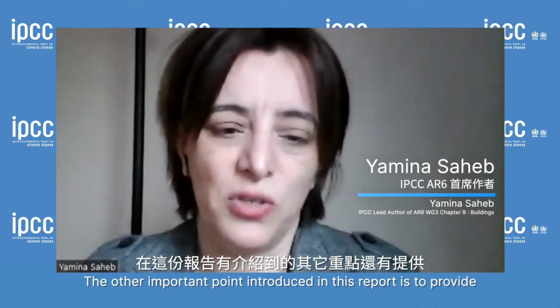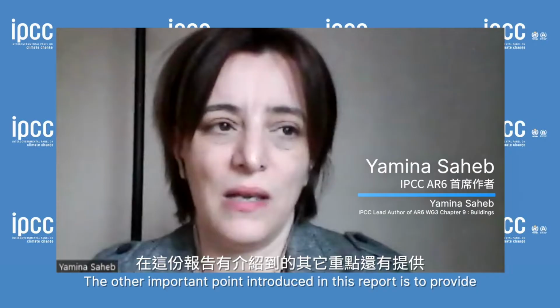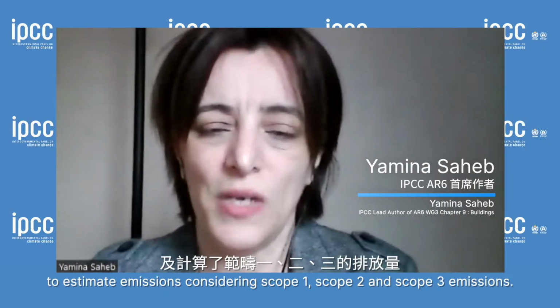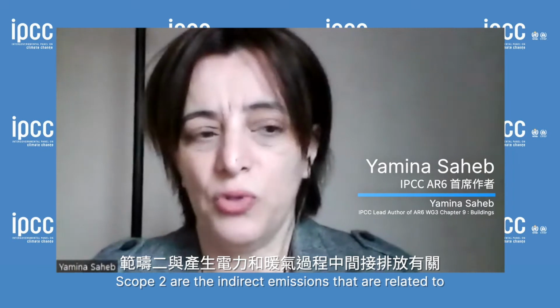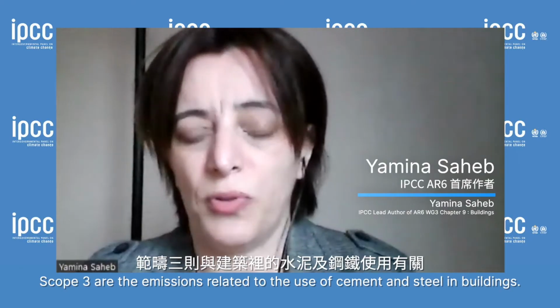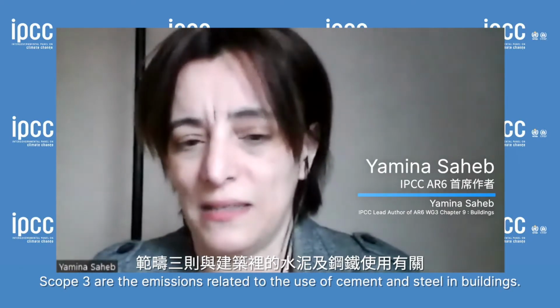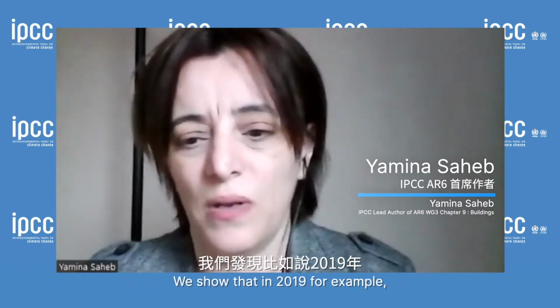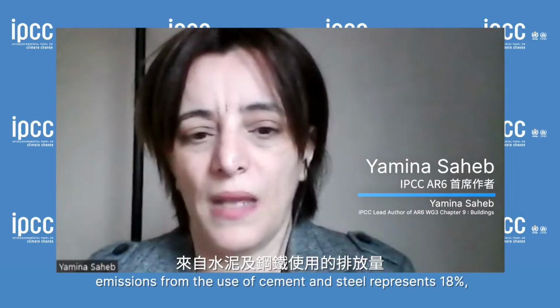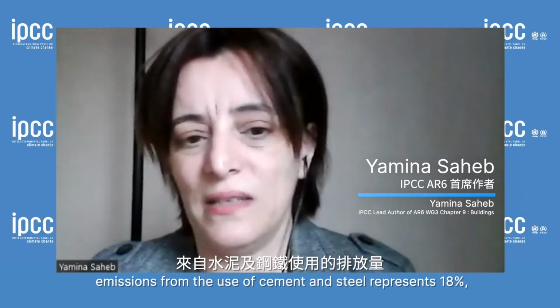The other important point that was introduced in this report regarding buildings is to estimate emissions considering scope 1, scope 2, and scope 3 emissions. Scope 1 are direct emissions that occur within buildings. Scope 2 are indirect emissions that are related to the production of electricity and heat. And scope 3 are emissions related to the use of cement and steel in buildings. And we show that in 2019, for example, emissions from the use of cement and steel represented 18% out of the 12 gigaton global emissions from buildings.